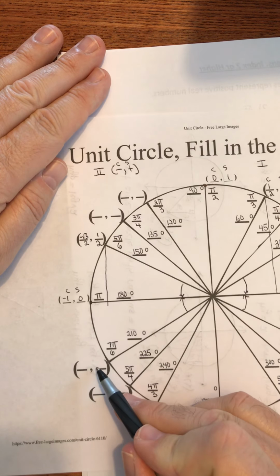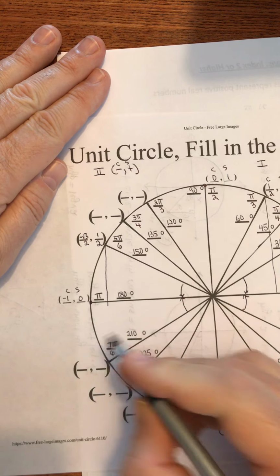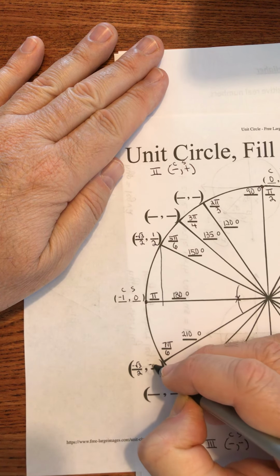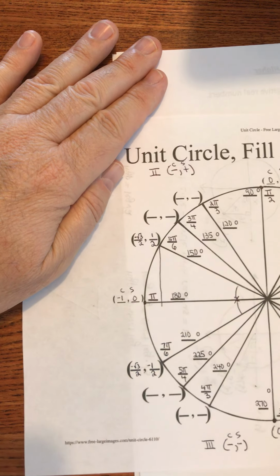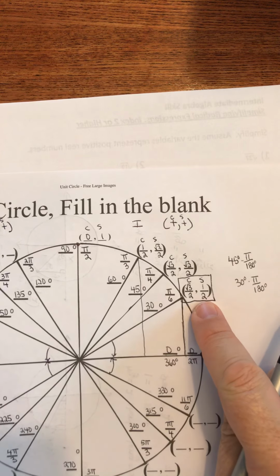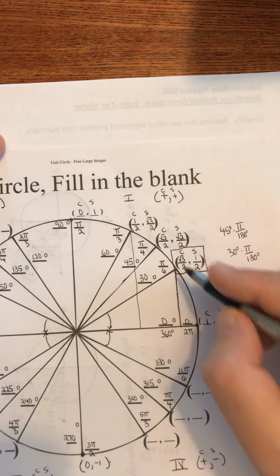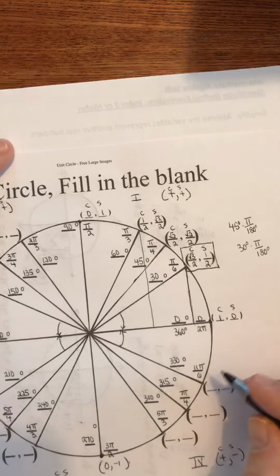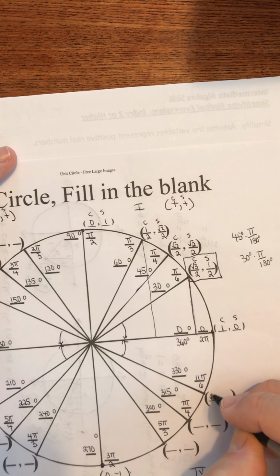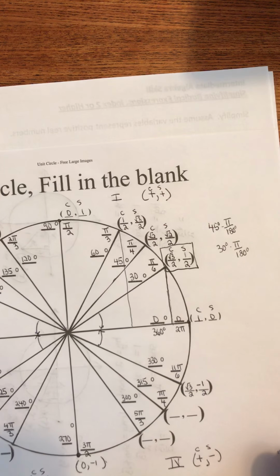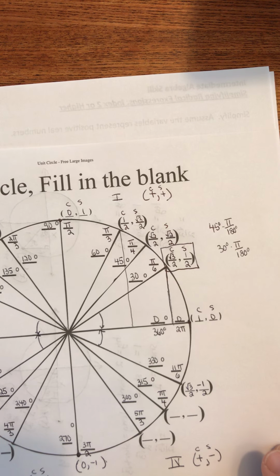Down here, I make both of them negative. Use the same exact ordered pair as this one right here, the angle that's closest to the x-axis. So this one down here, now my cosine is positive, my sine is negative. So positive square root of 3 over 2, negative 1/2. And that works for every single one.